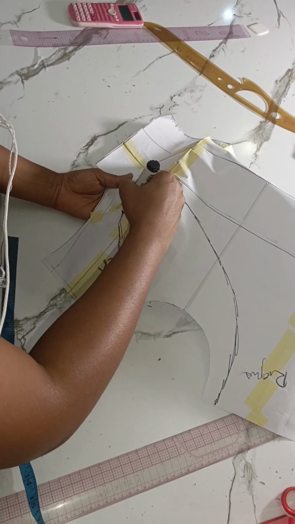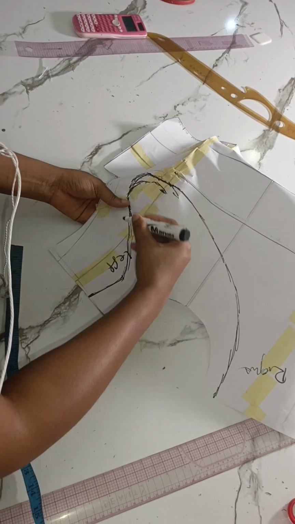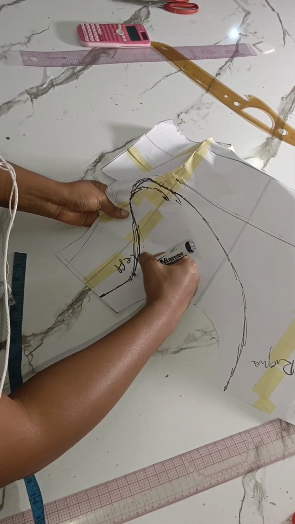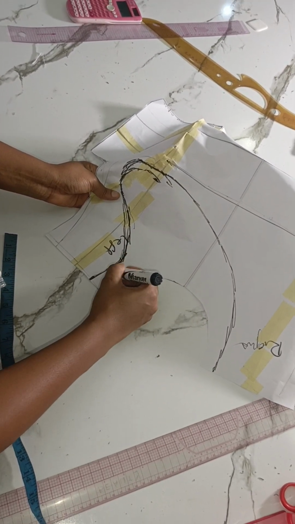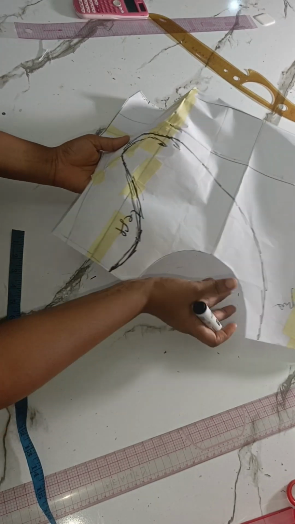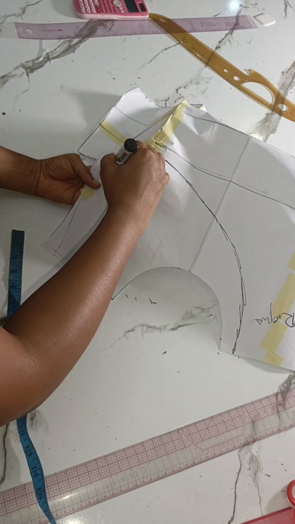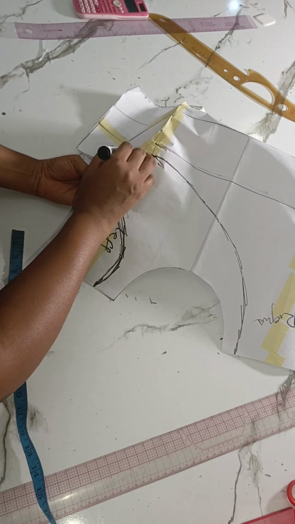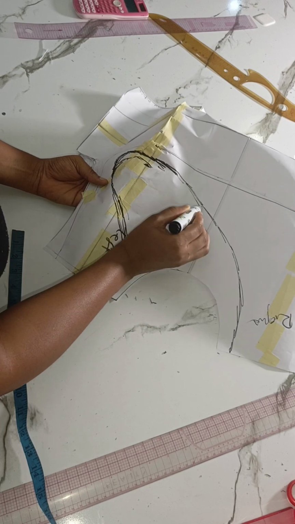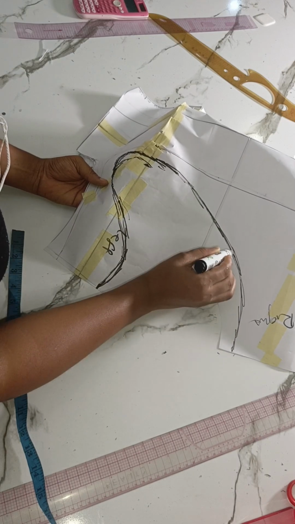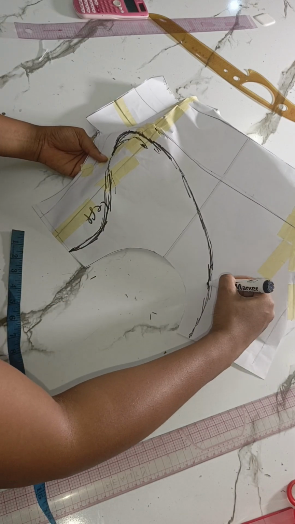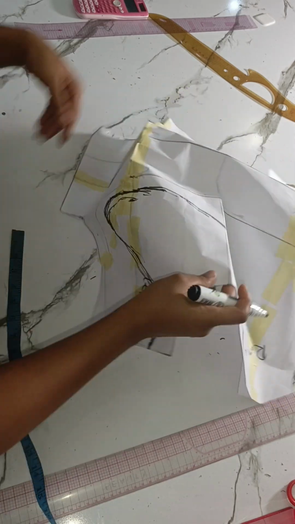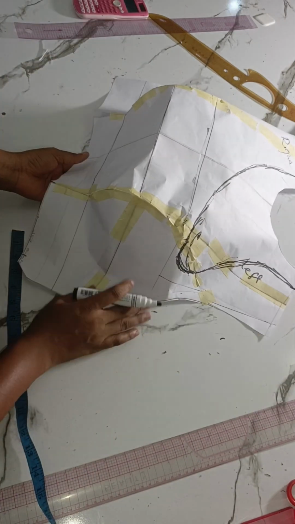Here curves out. Here curves out all the way to here. Yep, I think I'm happy with this. Let's use this. I'm happy with this neckline.